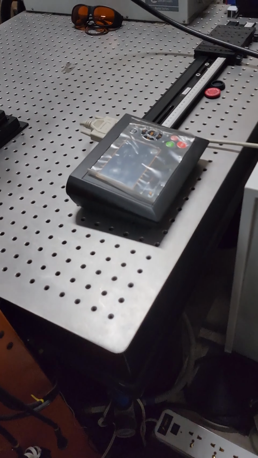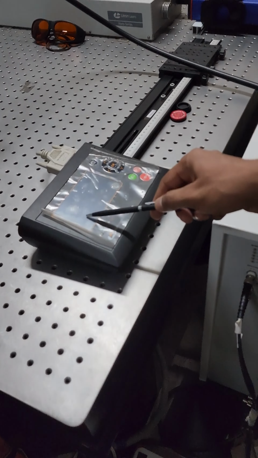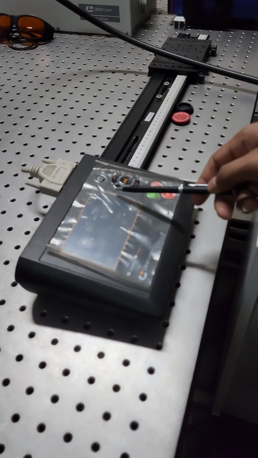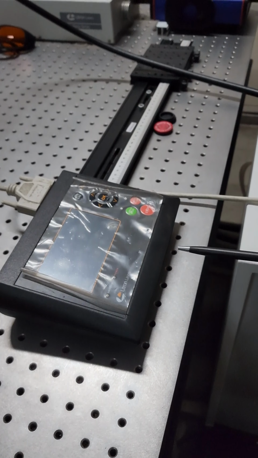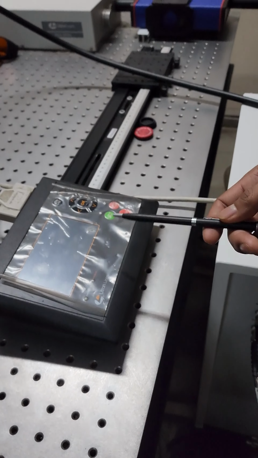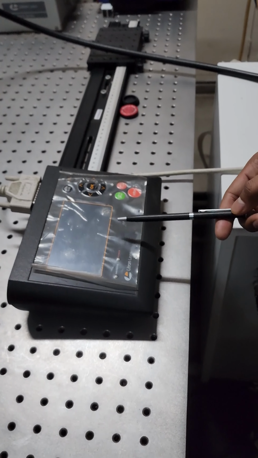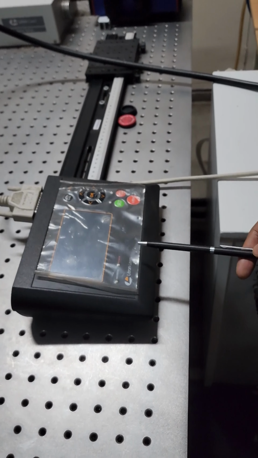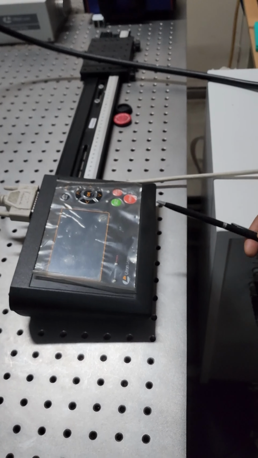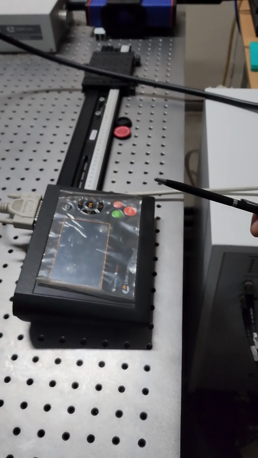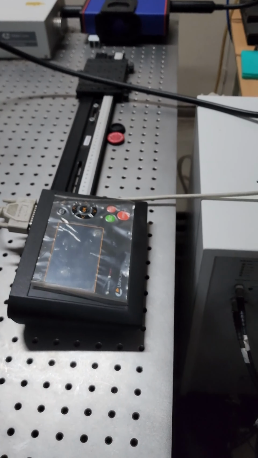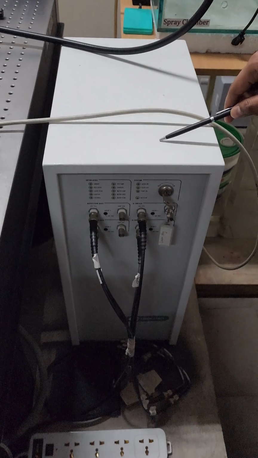Right. This is the laser control unit, the Litron laser control unit. With the help of this laser control unit, we can control the intensity of the laser light, and it is also used to monitor the temperature, the deionized water temperature of the laser, and the temperature of the laser filament.